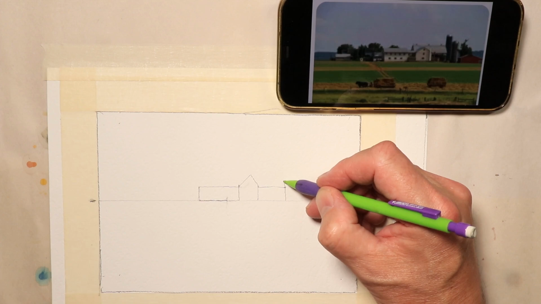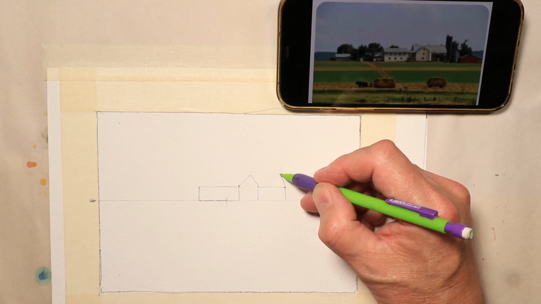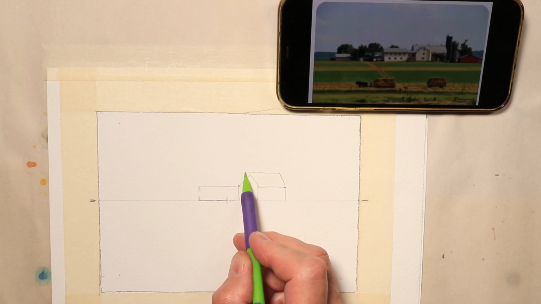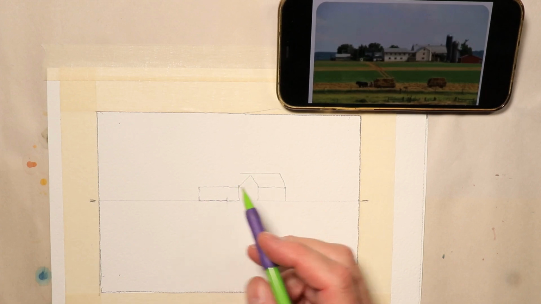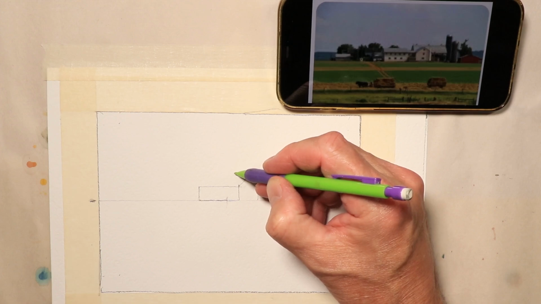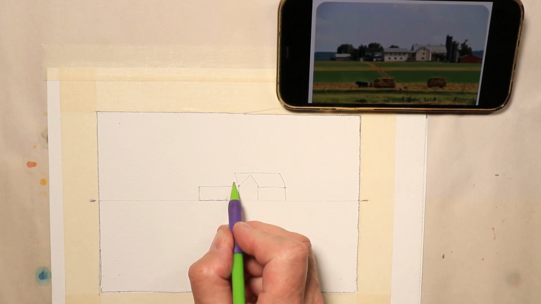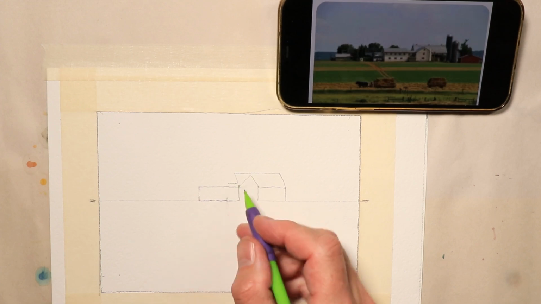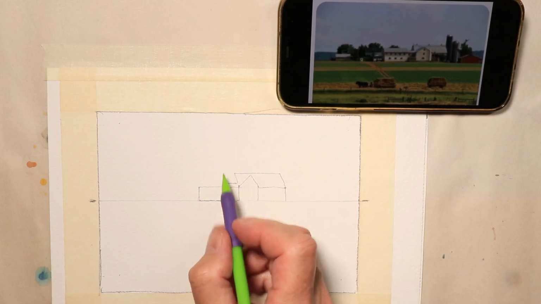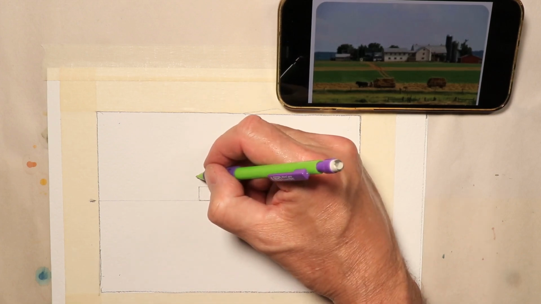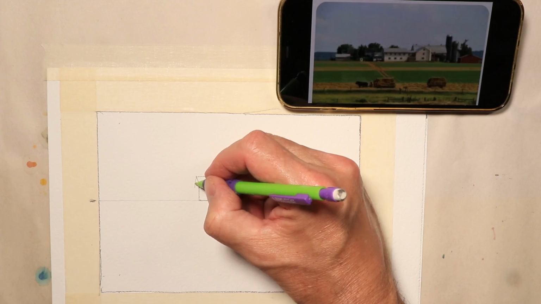And this roof slightly goes up on an angle like this and comes across like so. And then it goes to about there, it comes down there, goes across here for just a little bit, and then it goes up like this. And then it goes like this, like that.